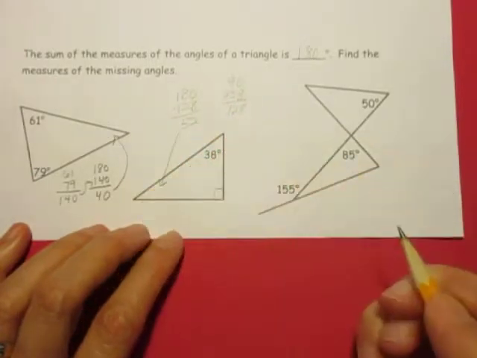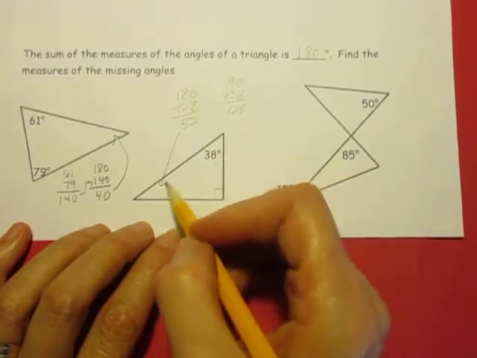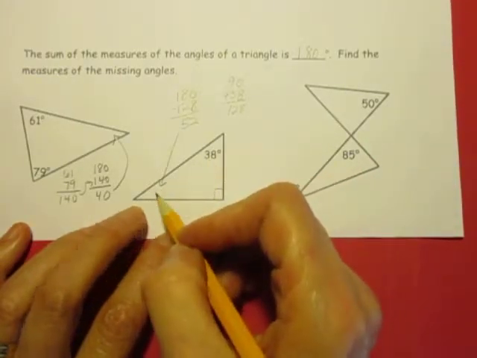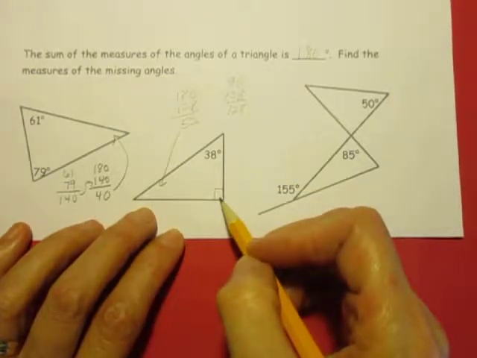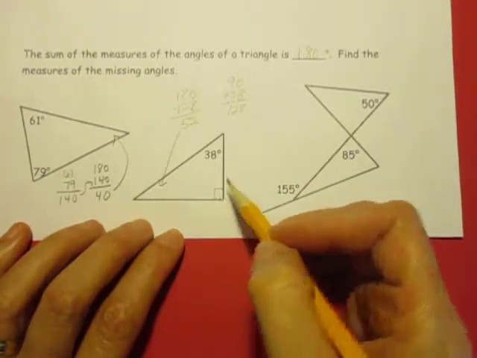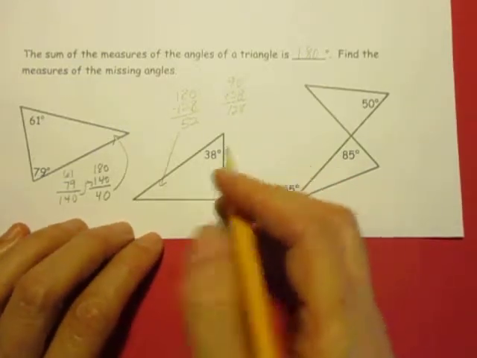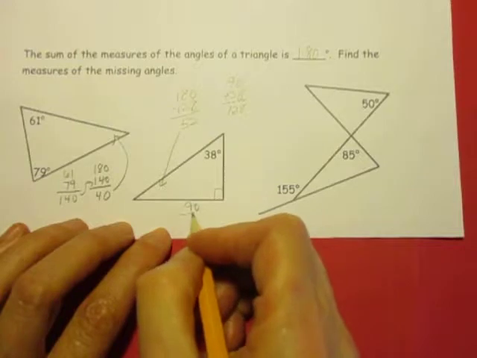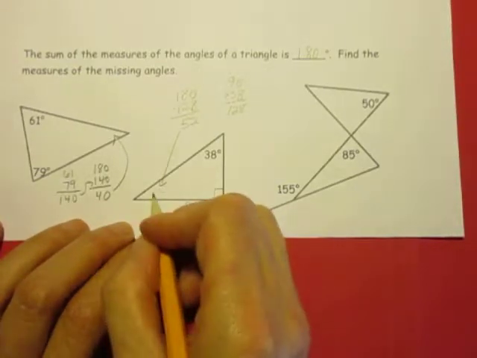Or I can use the fact that these acute angles are going to be complementary. If I've got 90 degrees here and there's a total of 180 degrees in a triangle, these other two have to add up to that other 90 degrees. So I could take 90 minus the 38 right out of the gate and get 52 for this missing angle here as well.